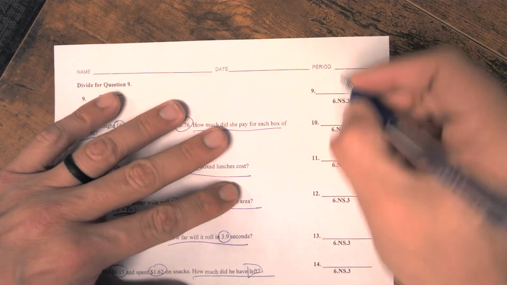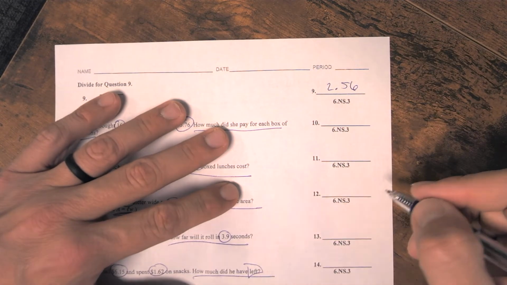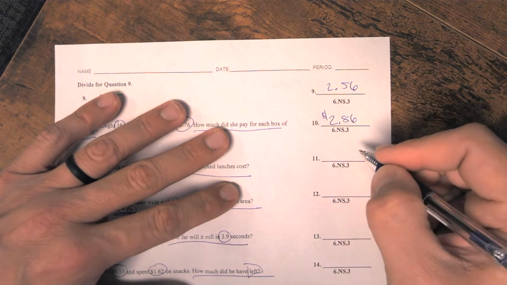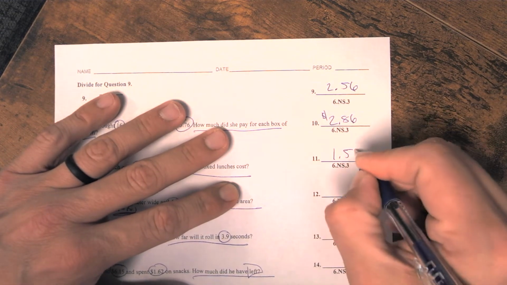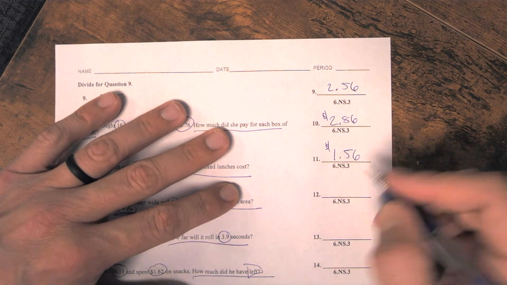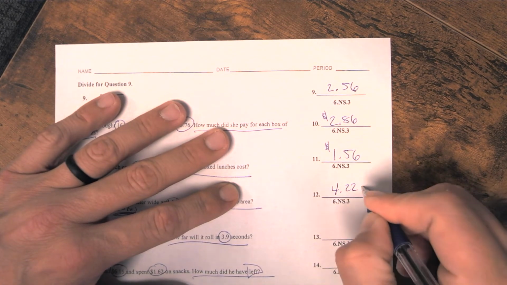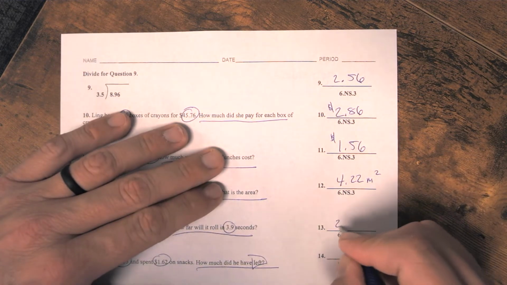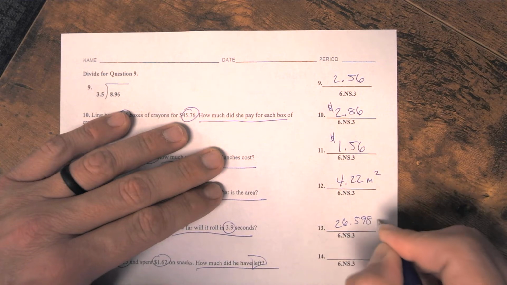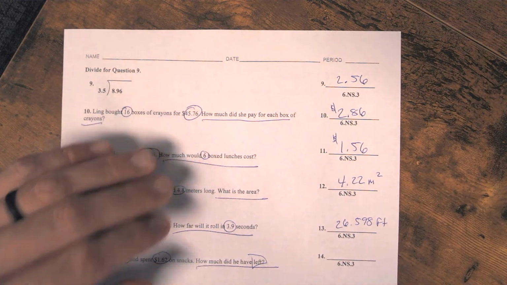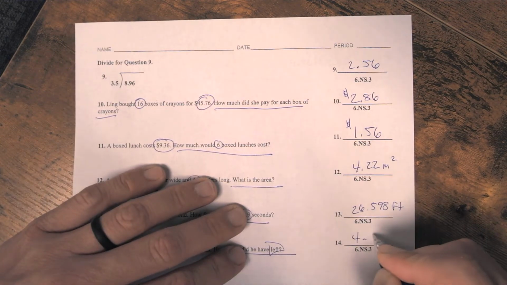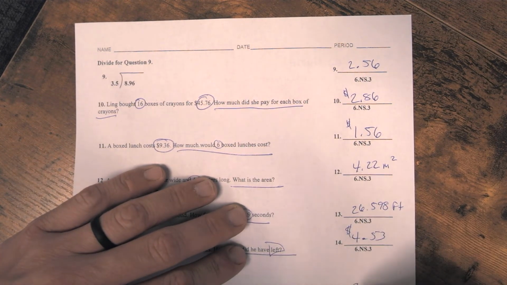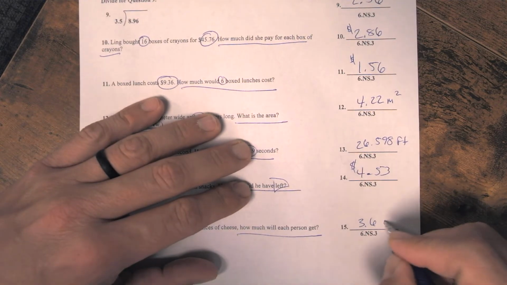Okay, the back page, number 9, we get 2 and 56 hundredths. Number 10 is $2.86. Number 11, $1.56. Number 12 is 4 and 22 hundredths meters squared. Number 13 is 26.598 feet. Number 14 was $4.53. And number 15 was 3 6/10 ounces.